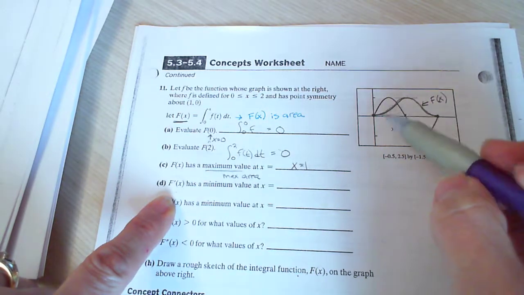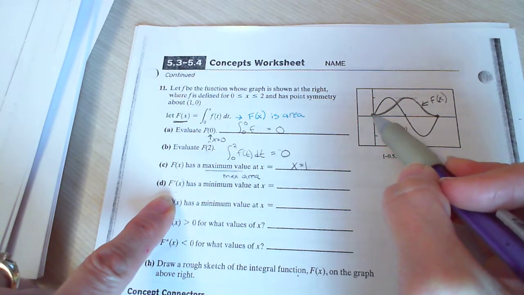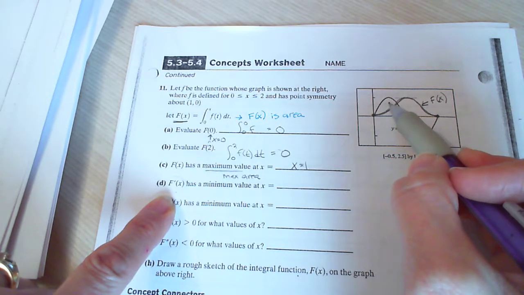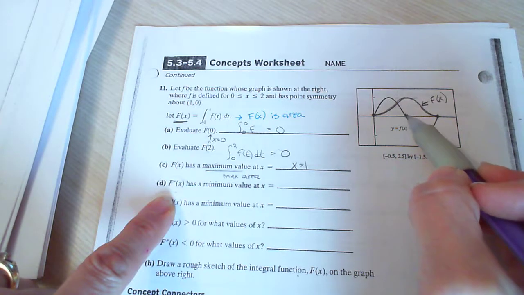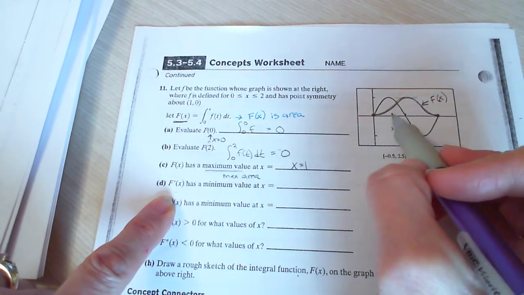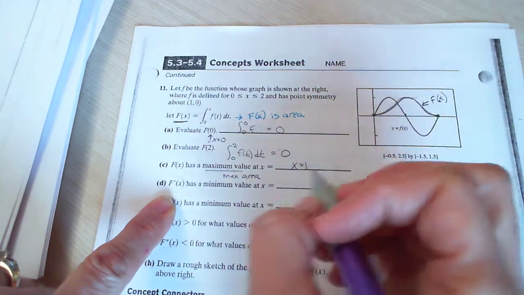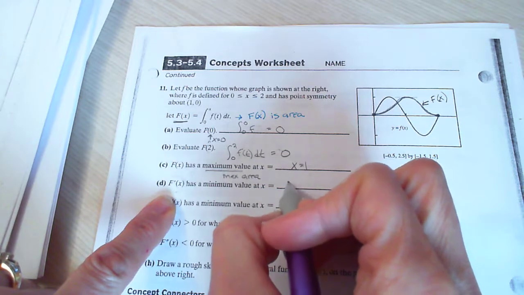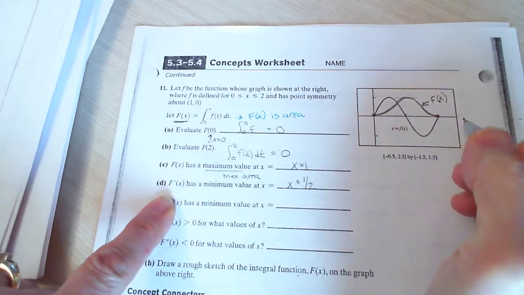So if I were going to draw the derivative capital F prime of x, I would say I'm increasing, so I'm positive, I'm above the x-axis, and then I'm 0, and then I'm going to be below the x-axis. So I can say the minimum value of F prime of x is going to happen at x equals 1/2. I'm assuming we're going to be symmetrical here.